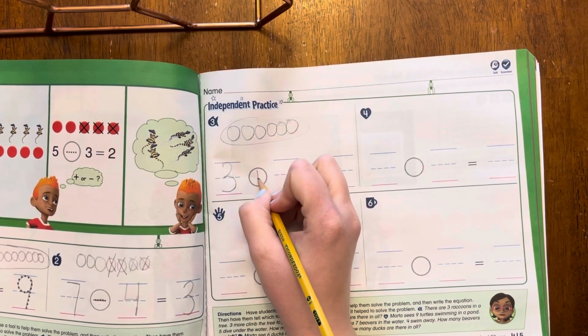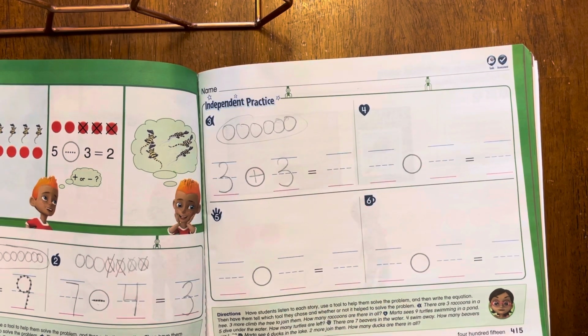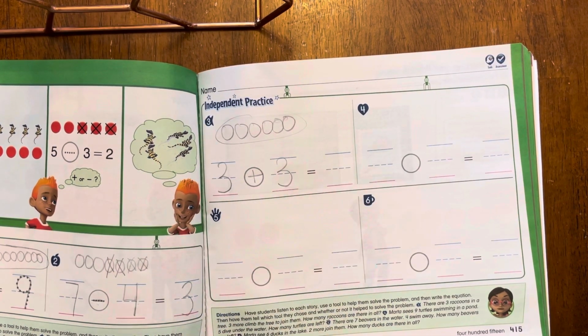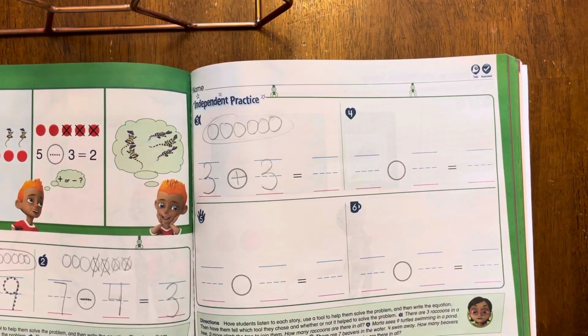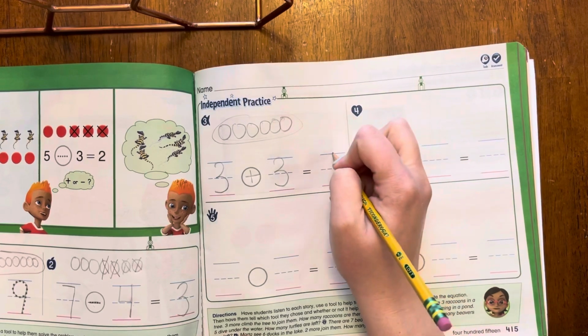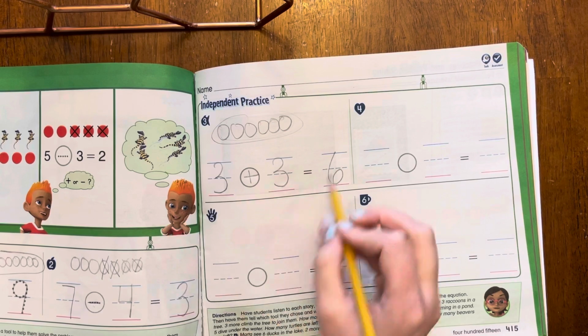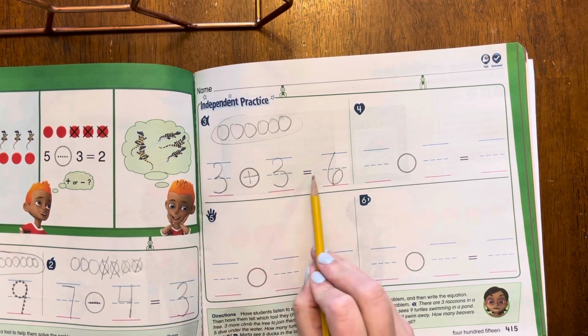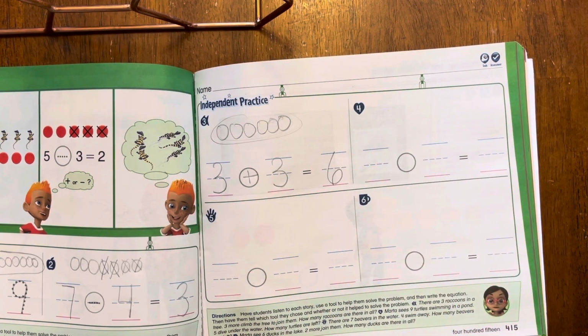So that's a plus. That's an addition problem. When they're joining in, that's addition. So we have 3 plus 3 equals how many all together? How many are there? There are 6 all together. So this is an addition problem. 3 plus 3 equals 6. All right, let's try number 4 and let's try to figure out, is it an addition problem or a subtraction? Are they putting together or taking away?